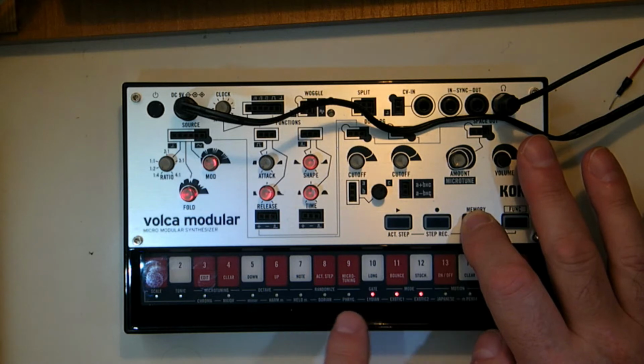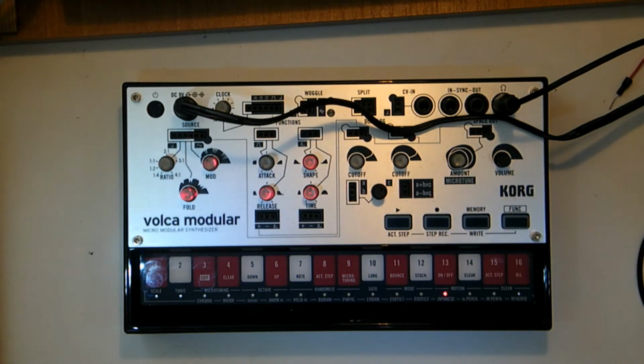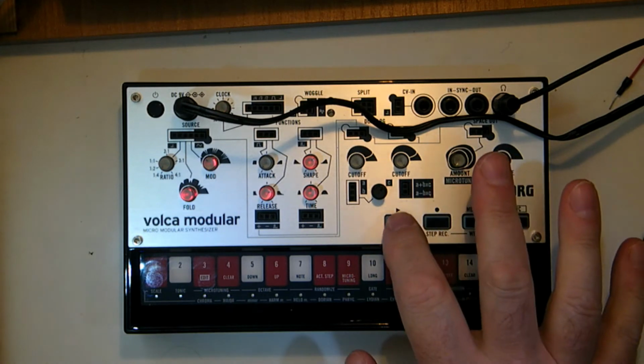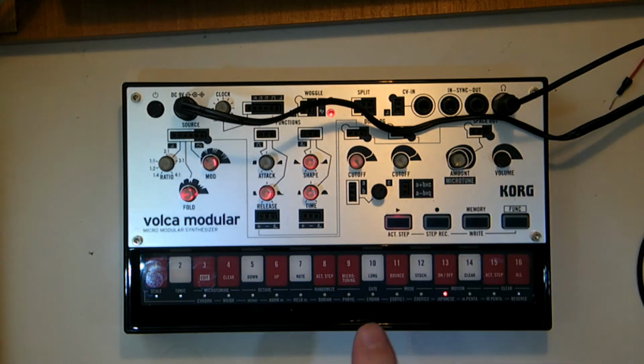And you see all three LEDs are lit. Well, let's listen. Yes, it has worked.